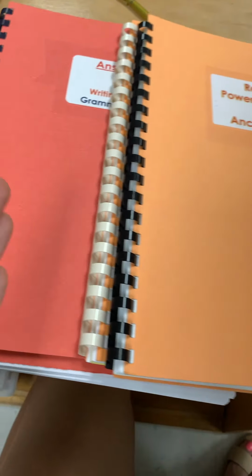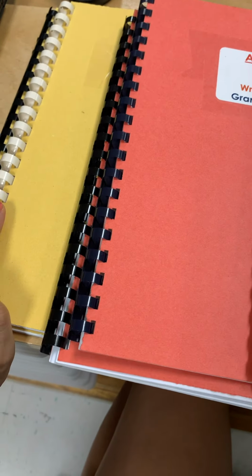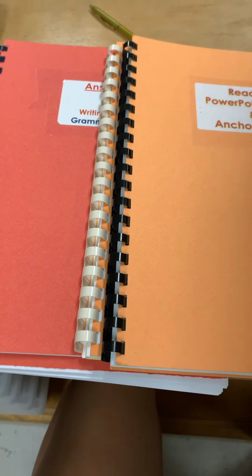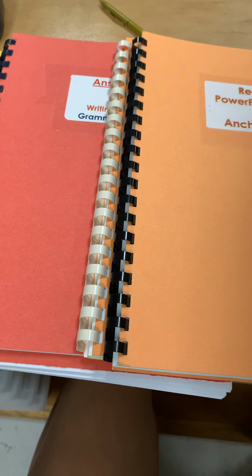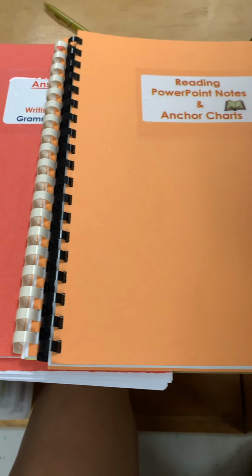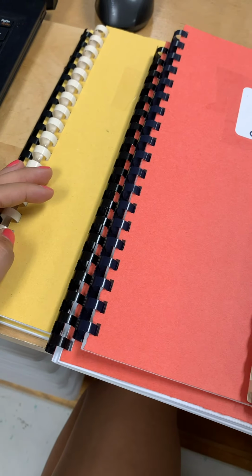So I'll make a video on each of these individual notebooks to go into more detail. These are all 4th grade standards based. They cover all of the ones for language arts, plus more. And I don't use the LUSD curriculum. This is by far more superior than that. So I kind of create my own program.